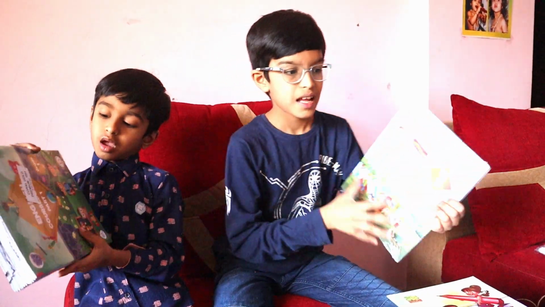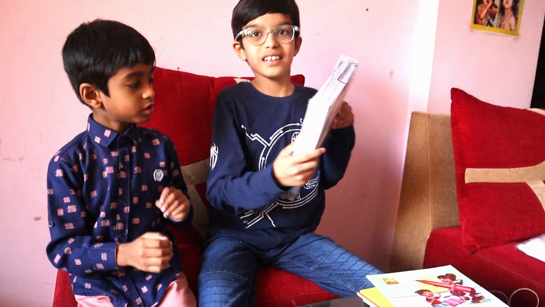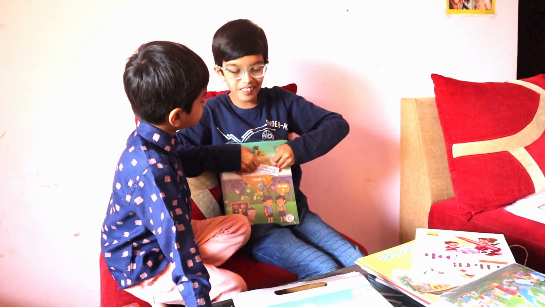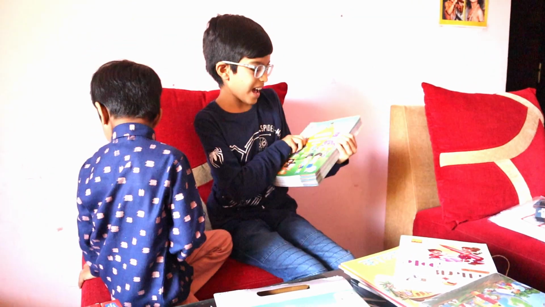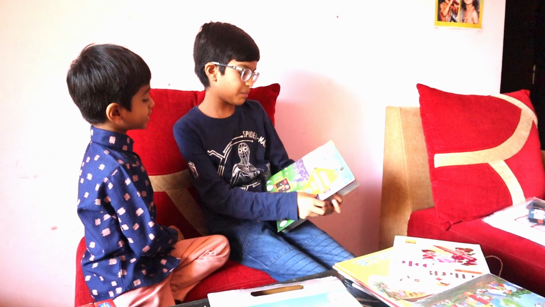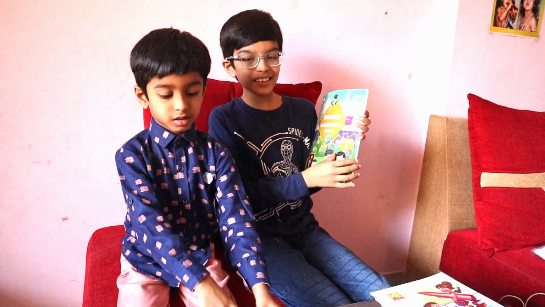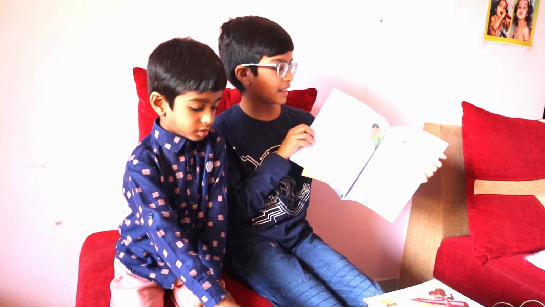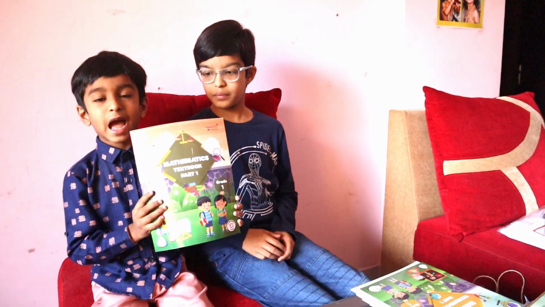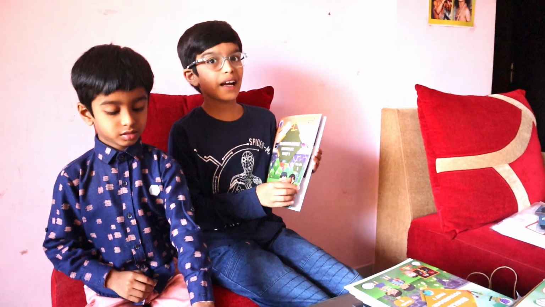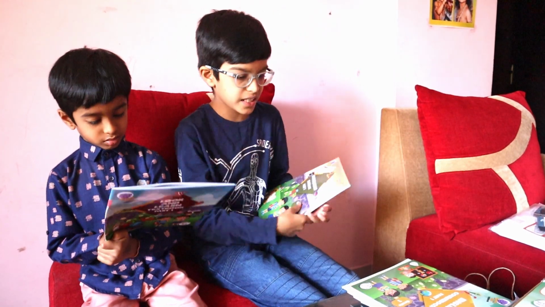Okay. Now let's open the 16 books. These are 13 books. Now we are going to open this. Wow! And see, these are so many books. This is English textbook part 1. In this, so many grammar and chapters are there. This is math textbook. In math textbook, there are many number operations like addition, subtraction, multiplication, and so on.